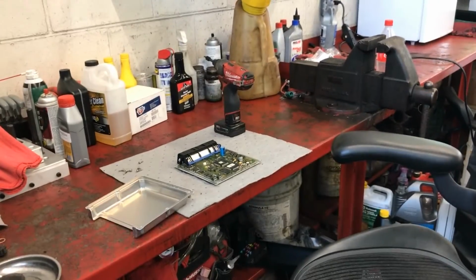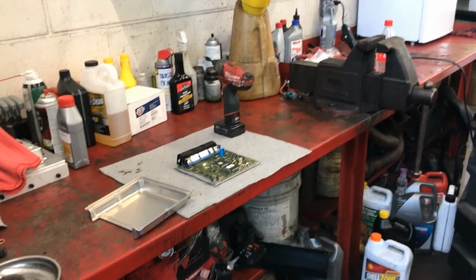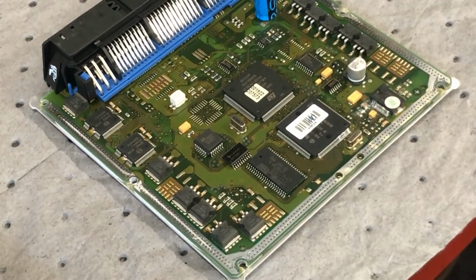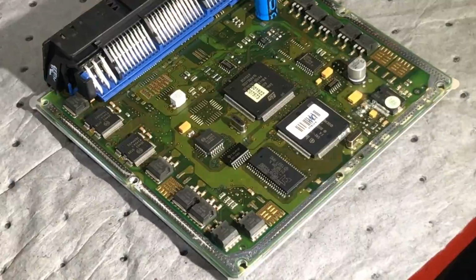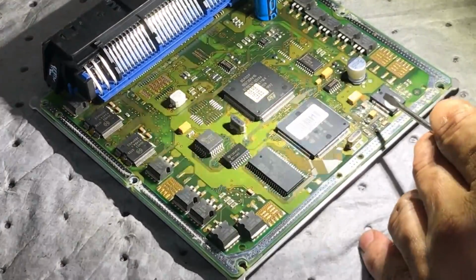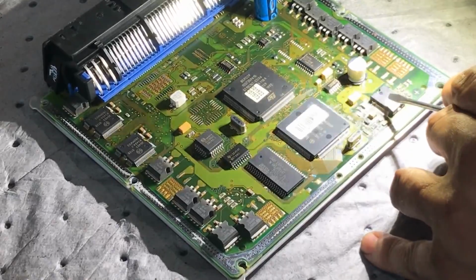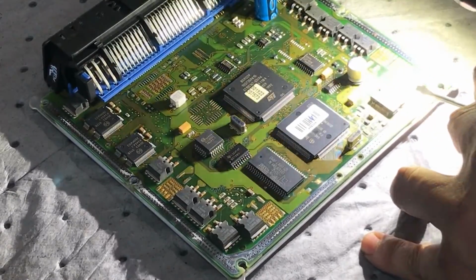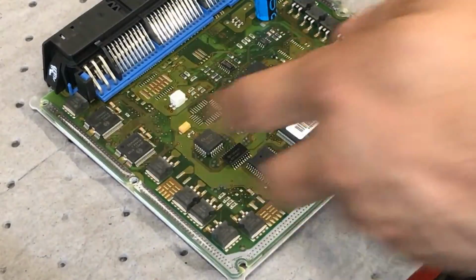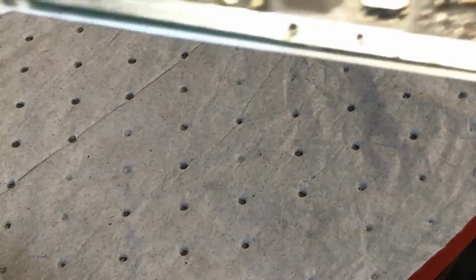All right, so I pulled up the module and it is true. It is definitely water damage. So let me get you guys close to what I'm doing right now. All right, so that's the engine computer. Let me get a light right here. Hopefully you guys can see better. So we have definitely water damage here around this chip and some capacitors in here. Let me get the computer closer to you guys.